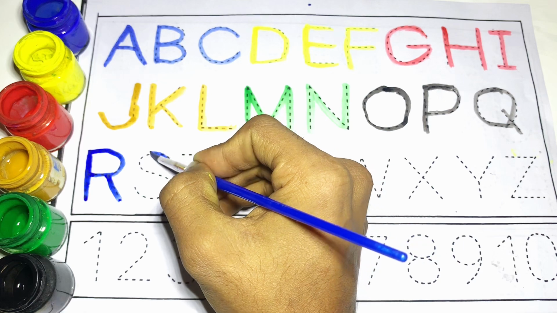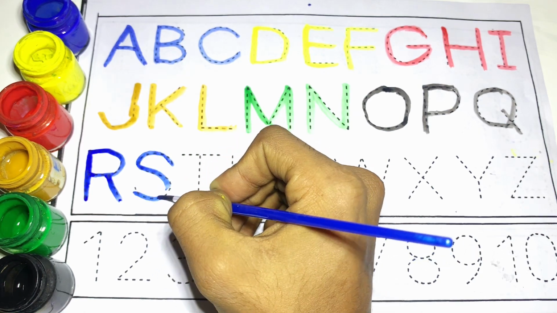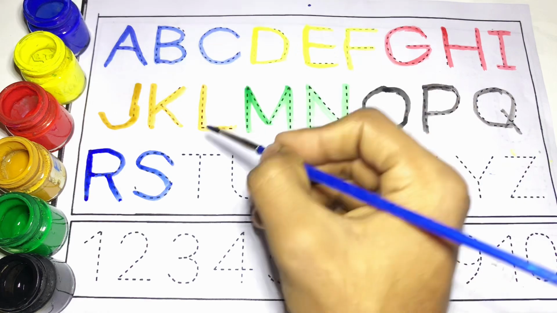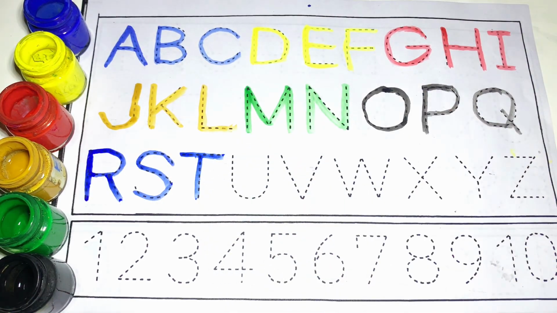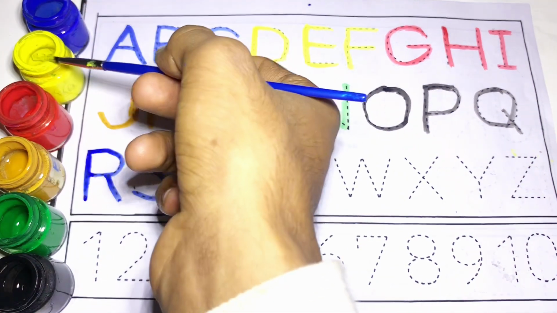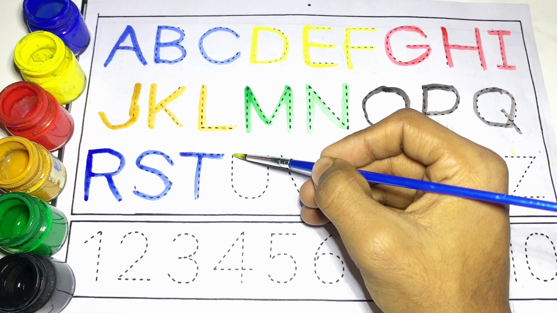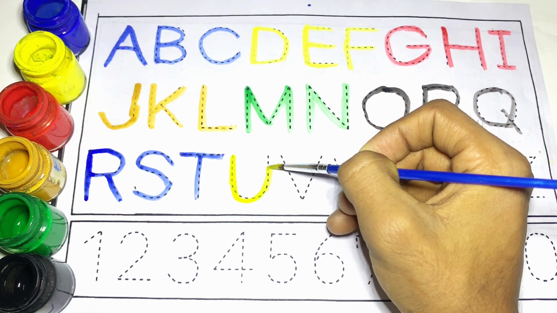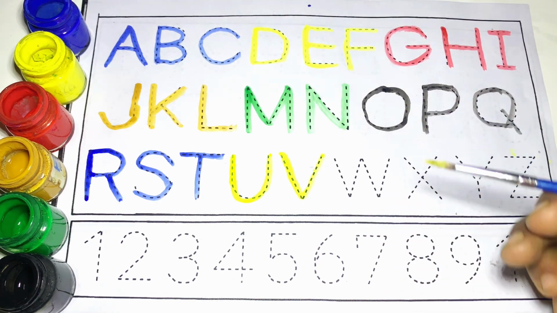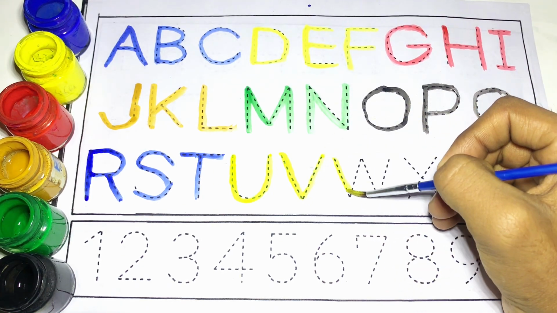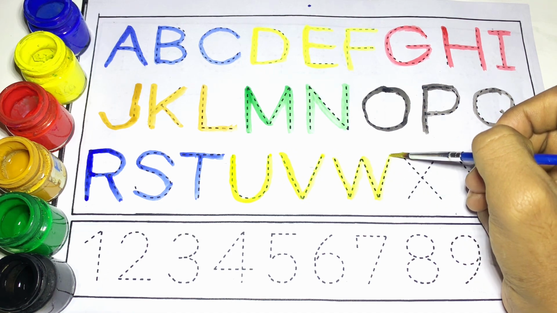S. S for sun, S for snake. Kids, again use blue color and draw T. T for teacher, T for tiger. Kids, now draw U. U for umbrella, and use yellow color. V. V for van, V for vanilla. W. W for wolf.